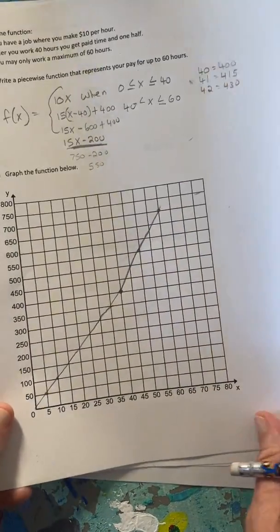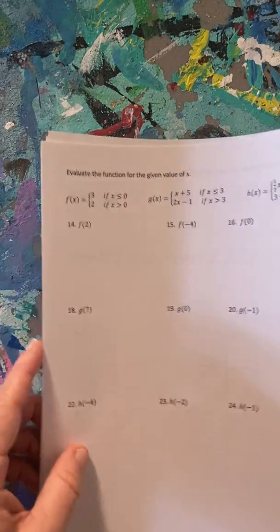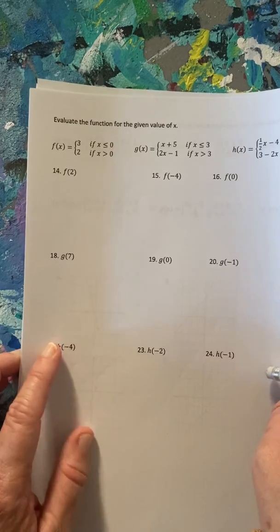All right, trying to go through this, I know. At least you don't have to copy down notes today. All right. Like I said, we're just going to do 1 or 2 of these problems.